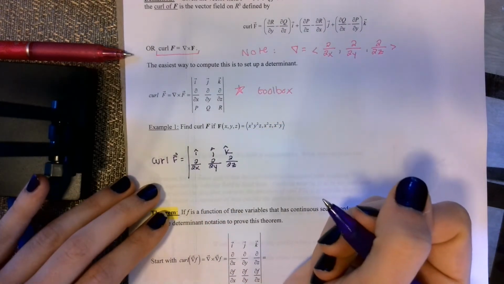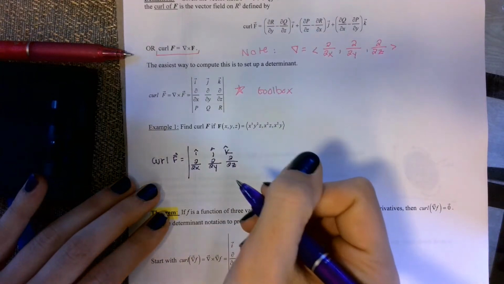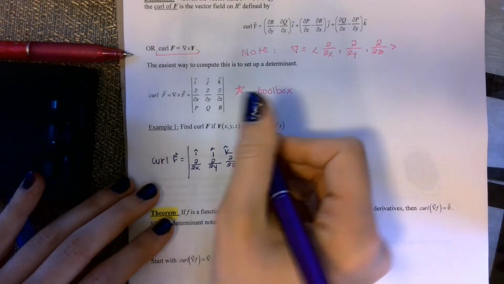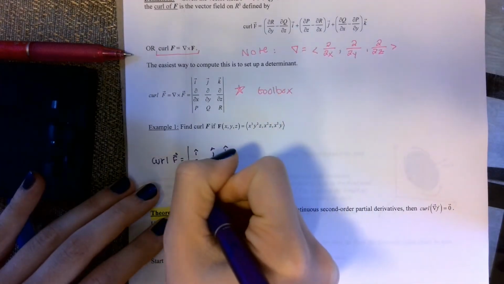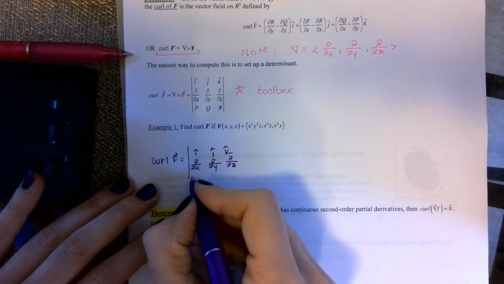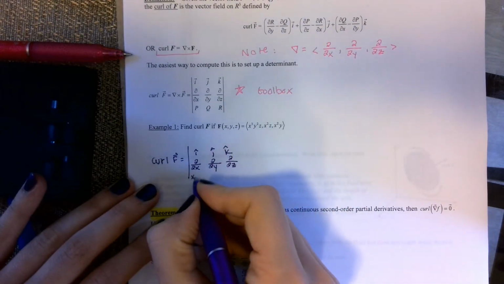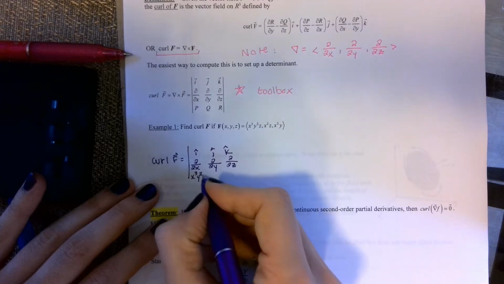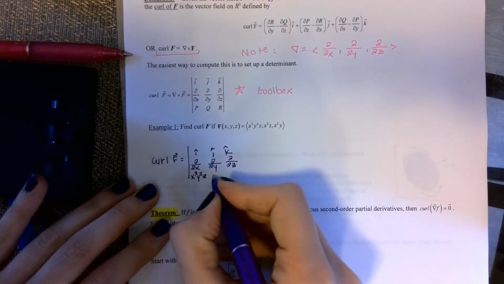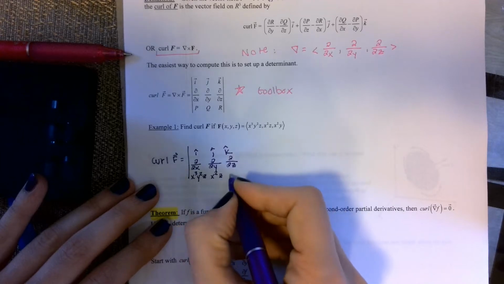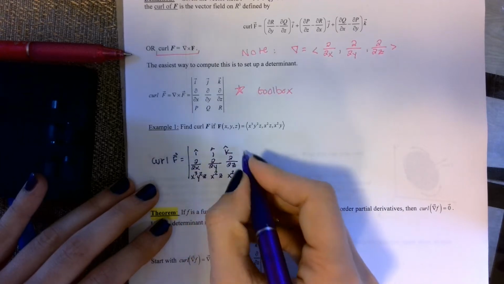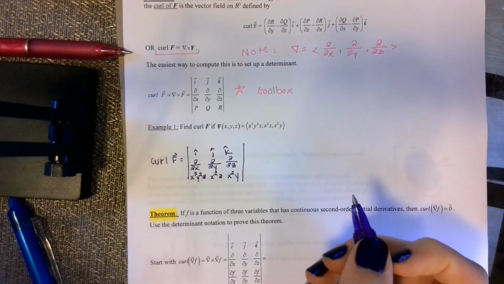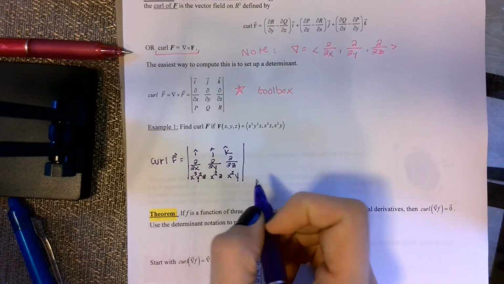And then in the third row, I need to enter each of these components. So I'm going to be a little cramped here, but in the first entry, it should be x cubed y squared z. In the second entry, it should be x squared z. The third entry should be x squared y. So check to make sure you've got that too if you can't see this as clearly.